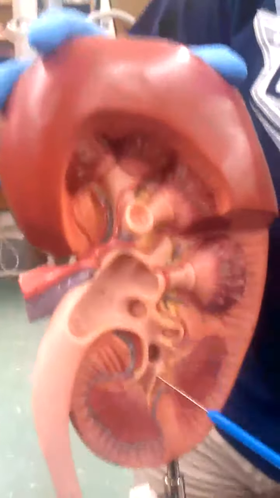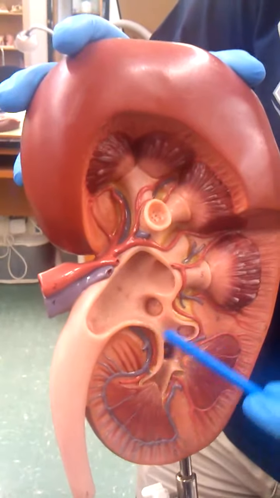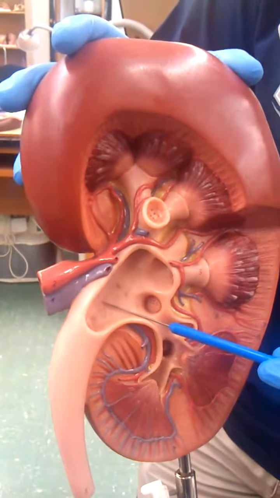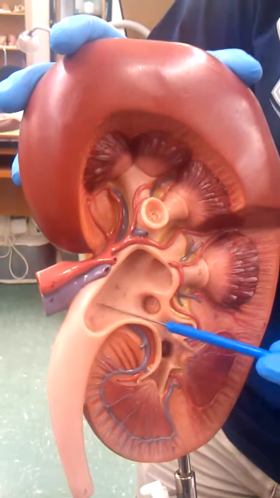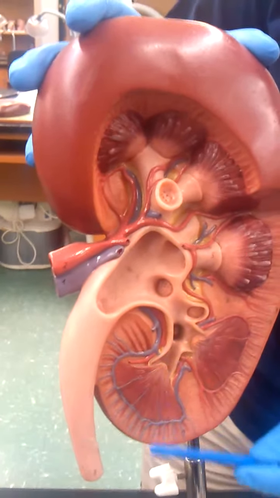And then another area of the kidney that you need to identify is this open area in here, and this is called the renal pelvis. Okay. All the fluids collected in the renal pelvis are going to be dumped down the ureter, and that's what this tube is here, the ureter.